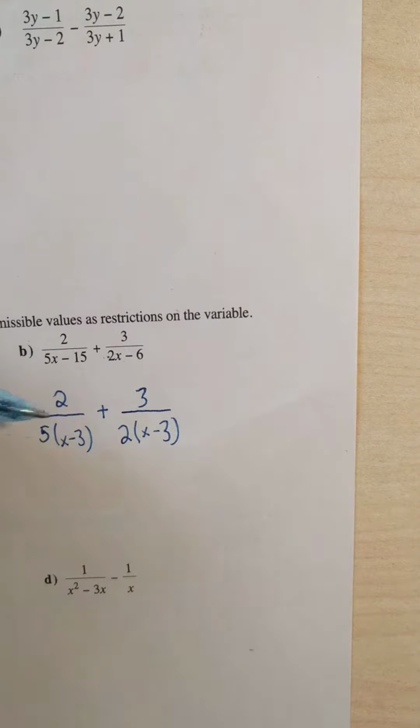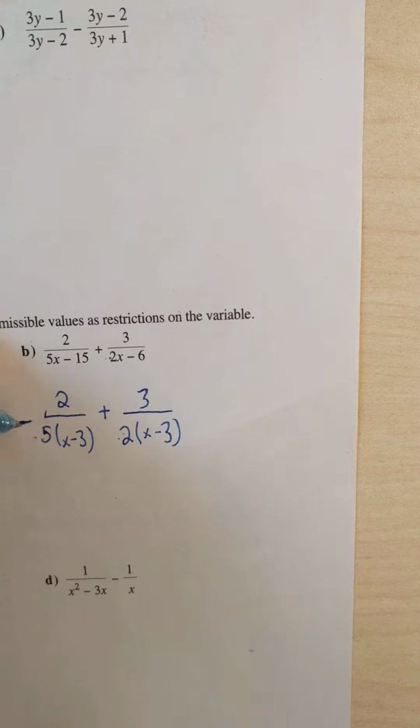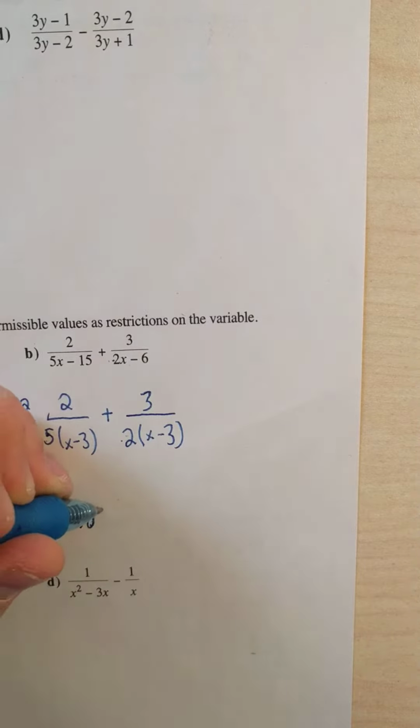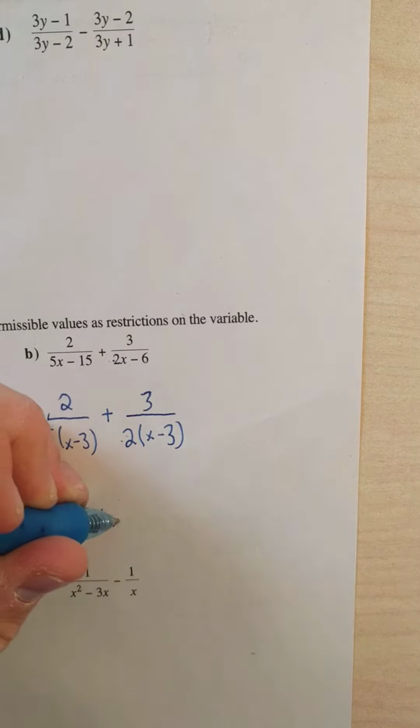Now we notice here again, the 5 and the 2 are outside the brackets, and we need to make that number the same. But notice that inside the brackets we have x minus 3, so that is a factor that is in common. So that saves us some trouble. 5 and 2, we need to make that the lowest common denominator possible, and that lowest common denominator would be 10. So we're going to multiply the fraction on the left by 2, because 2 multiplied by 5 is 10. So the denominator will become 10(x minus 3).